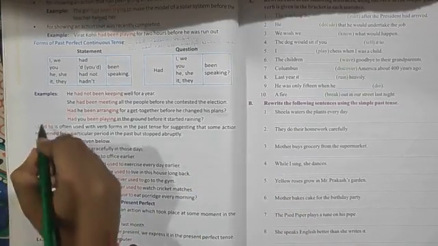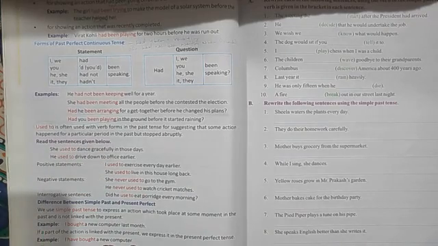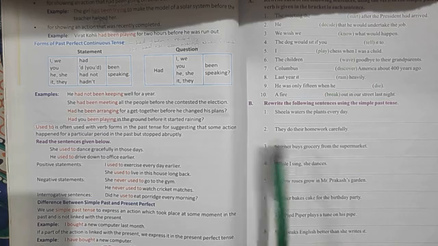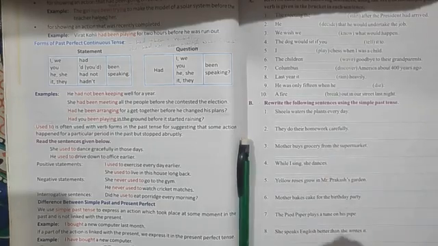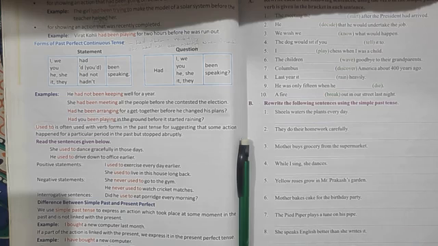So now next part is your used to, use of used to. Used to is often used with verb forms in the present tense for suggesting some action happened for a particular period in the past but stopped abruptly. For example, he used to come to school with me. He used to come to school with me. Means in the past, it was an action that used to take place, but it had stopped abruptly. There was no advice given, there was no warning given, and all of a sudden the work stopped.